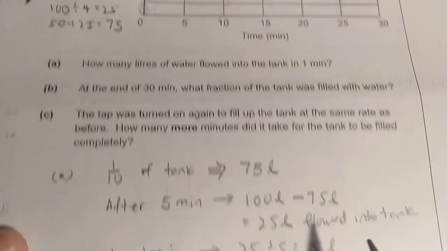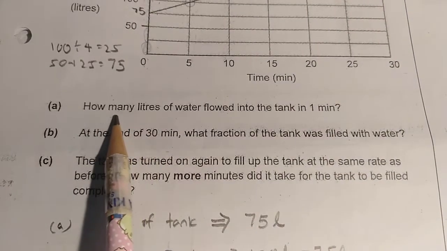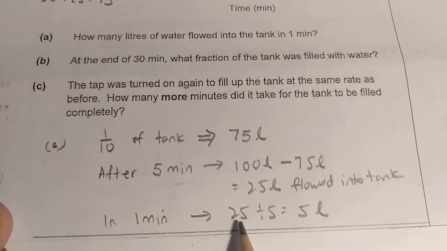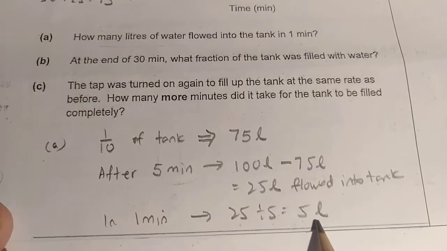So to find the rate, this is finding rates. How many liters of water flow into the tank in 1 minute? So in 1 minute, 25 liters divided by 5 is 5 liters per minute. So that's the rate. 5 liters is the answer.